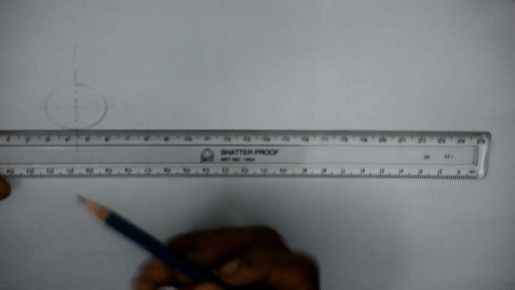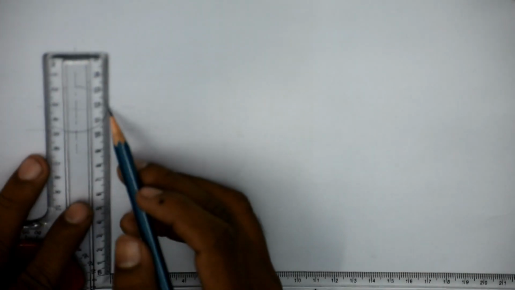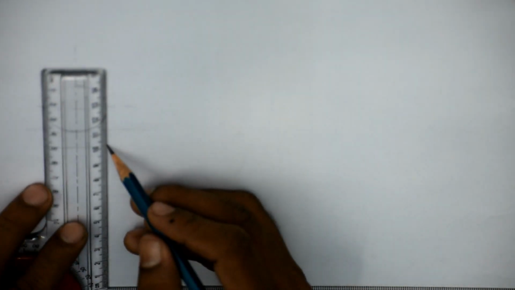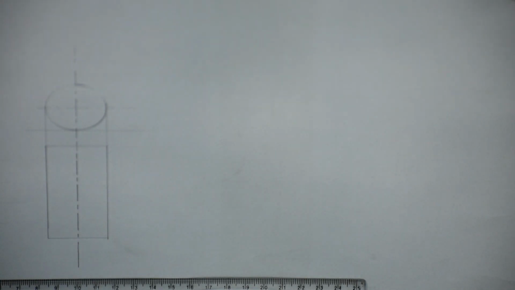As it is mentioned that it is lying on the ground, this will mean that my XY line should touch this circle here. So afterwards these projection lines and also the axis line. The rectangular portion of 65 mm height is completed, but with a 2H pencil because this is not part of our actual answer.